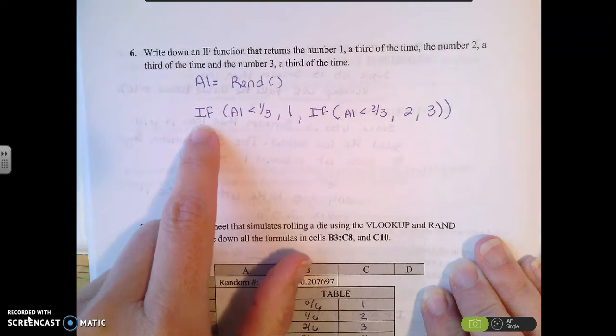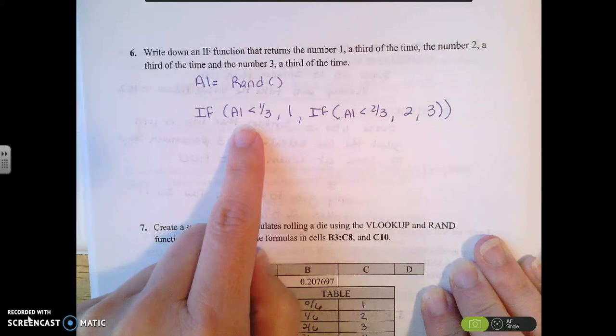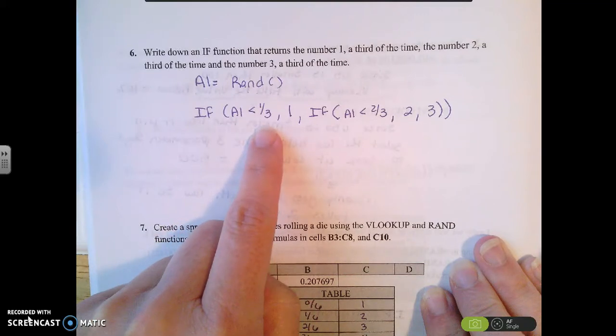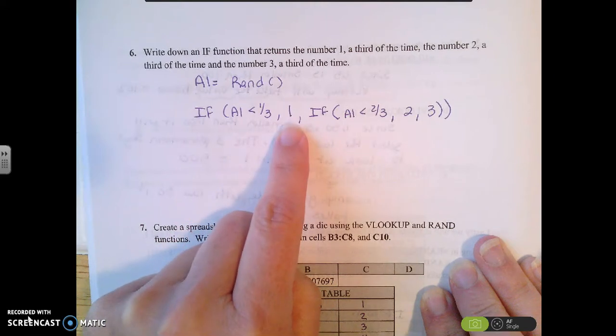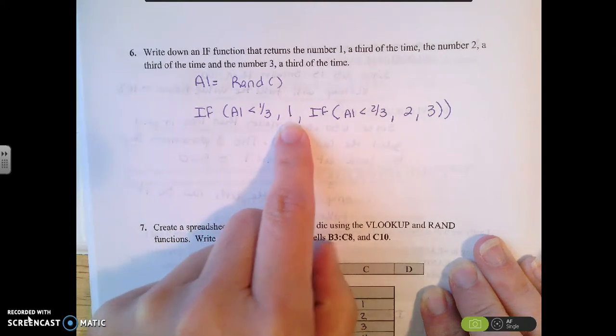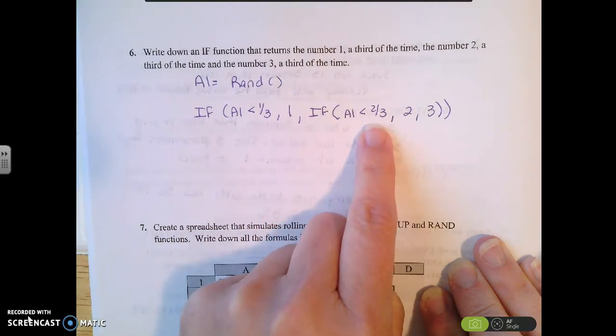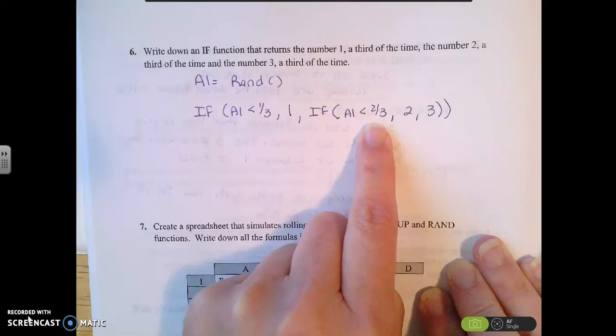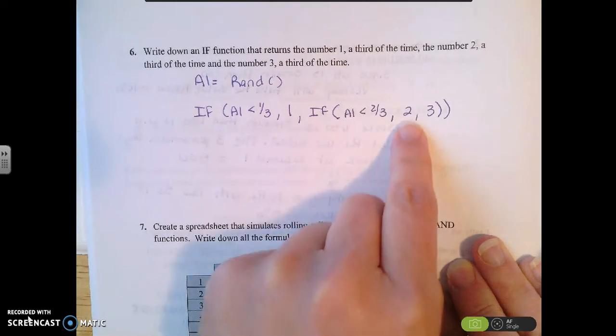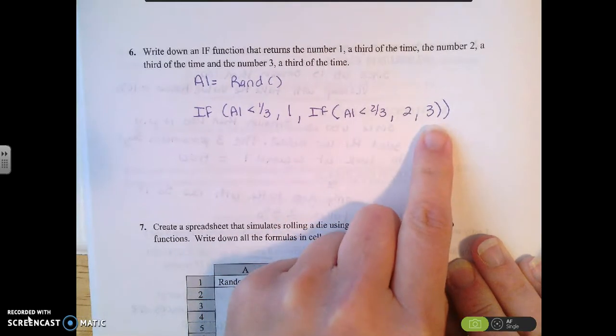So if the number that's randomly generated is less than 1/3, so it's 0.333 or less, then it's going to give me a 1. Otherwise, it's going to check to see if the number that was randomly generated is less than 2/3, which is 0.6. If it is, it's going to give me a 2. Otherwise, it's going to give me a 3.